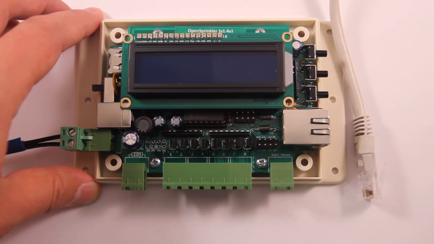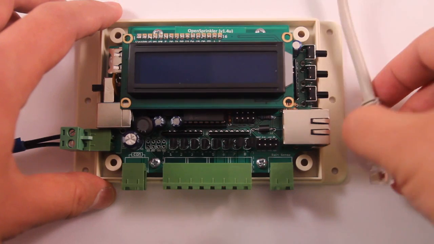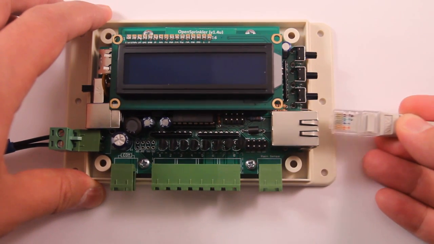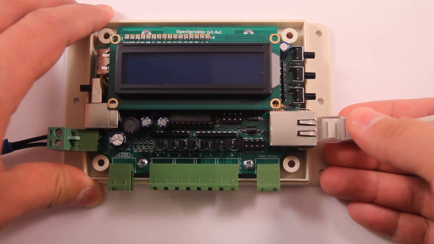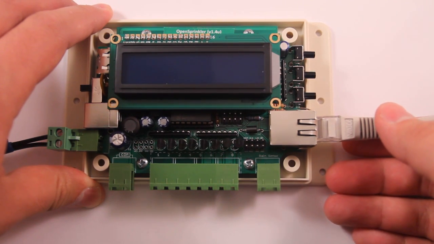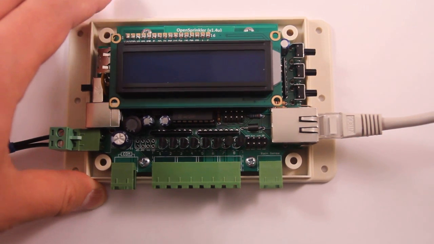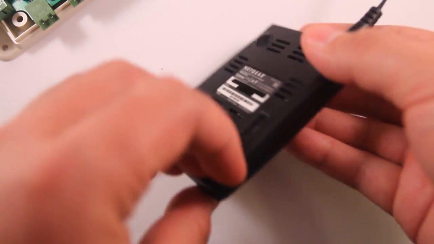Because OpenSprinkler is a web-based sprinkler timer, you can program water schedules, check station status, and apply controls through a standard web browser. To do so, you need to connect OpenSprinkler to your local network. The simplest way is to use a wired Ethernet cable to connect OpenSprinkler directly to your router. You can also connect OpenSprinkler wirelessly to your router by using a Wi-Fi adapter or Wi-Fi repeater such as this one.